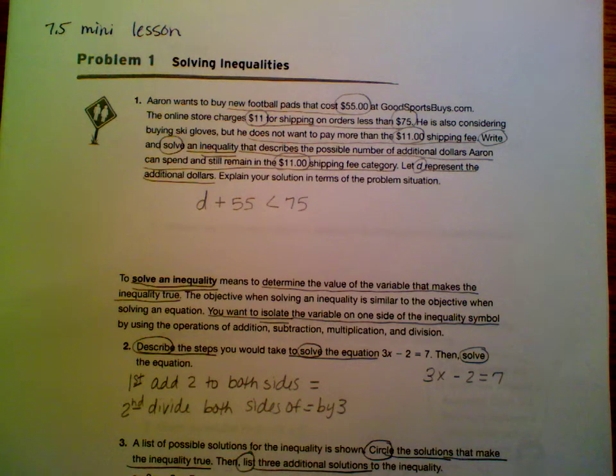This is the 7.5 mini lesson on solving inequalities.